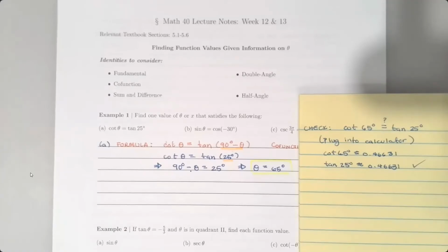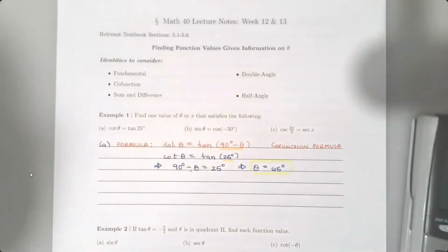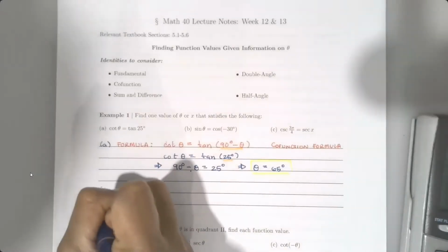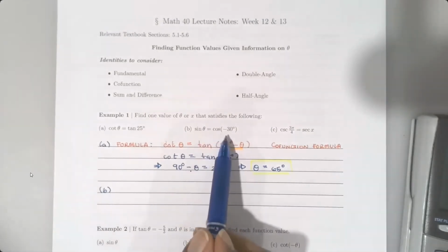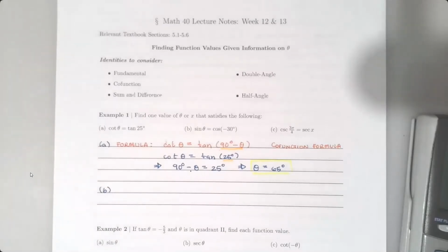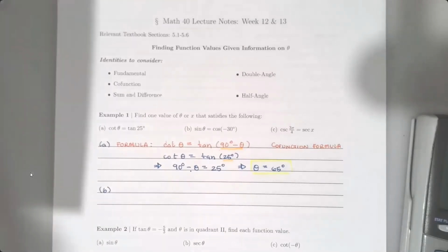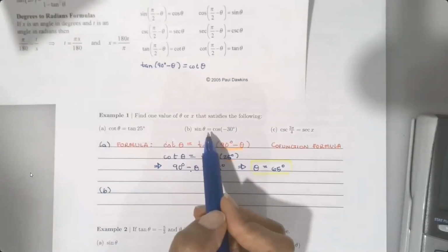Okay, so the calculator is up and running. We should be okay for the rest of the problems. For part B, we have sine of theta is equal to cosine of negative 30 degrees. So again, we want to refer to the formulas and identities to see what formula we would want to apply for this one.